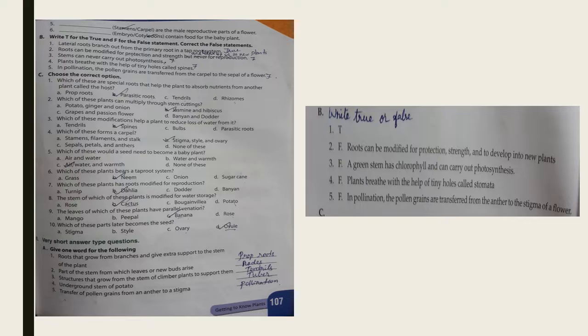Next one is, which of these plants can multiply through stem cuttings? There are four options given. A, potato, ginger and onion. B, jasmine and hibiscus. C, grapes and passion flower. D, banyan and deodar. Here, B is the answer, jasmine and hibiscus. The plants that can multiply through stem cutting are jasmine and hibiscus.